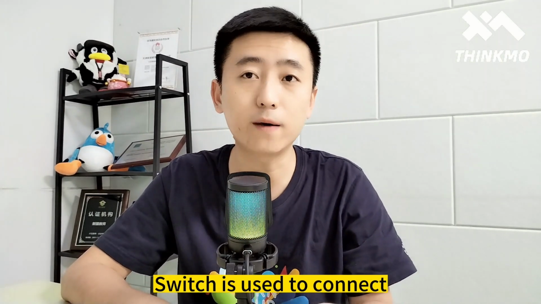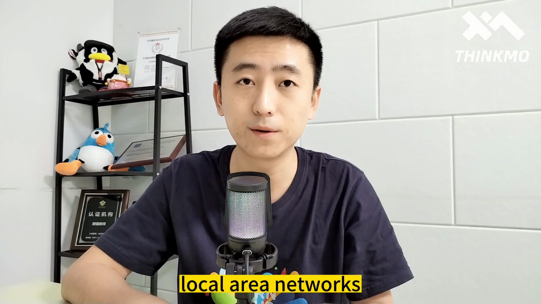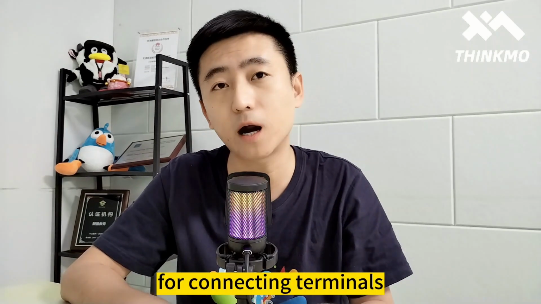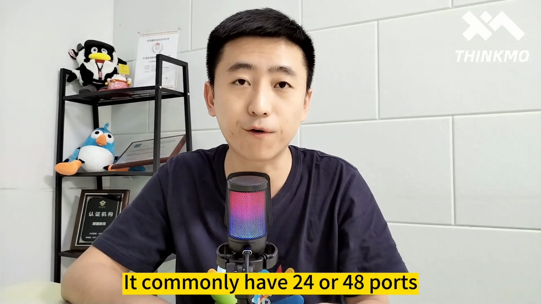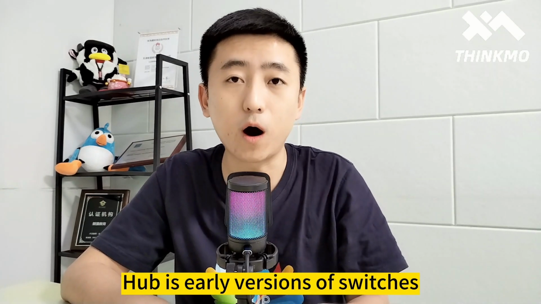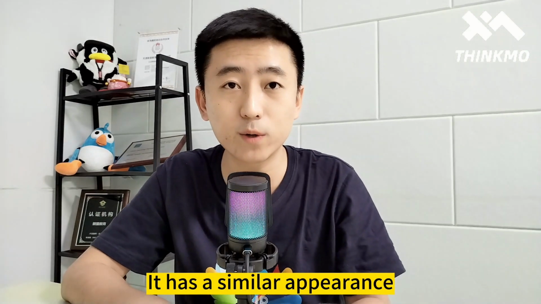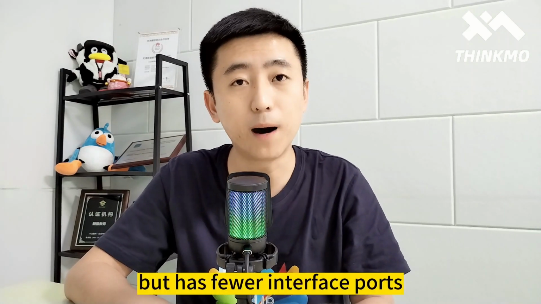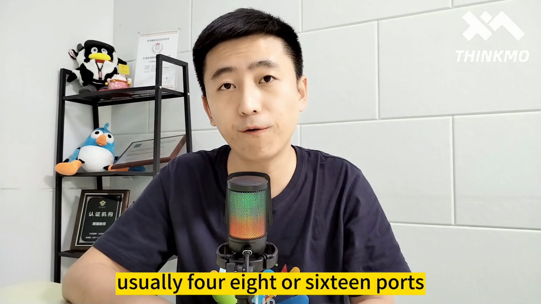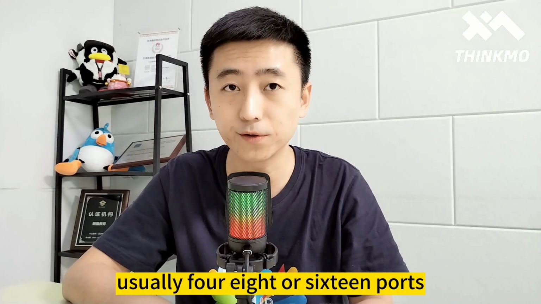Switch is used to connect local area networks. It's a device specifically designed for connecting terminals in enterprises. It commonly has 24 or 48 ports. Hub is an early version of switches. It has a similar appearance to switches, but has fewer interface ports, usually 8 or 16 ports.